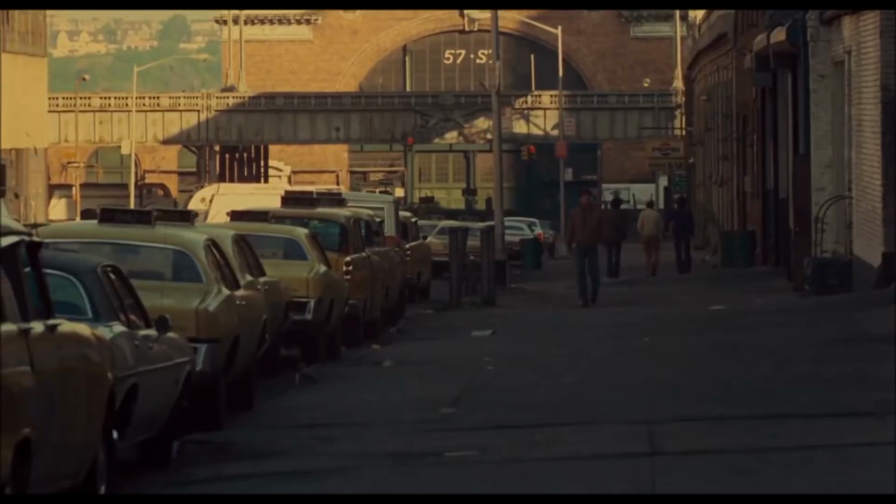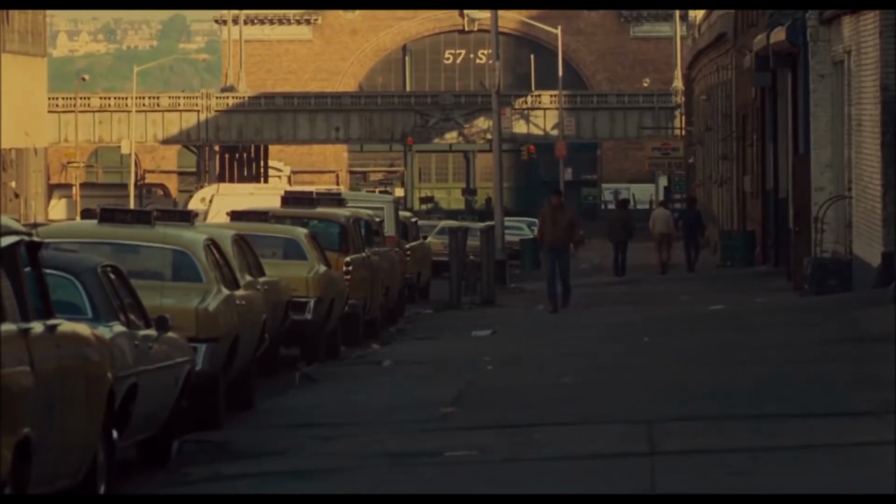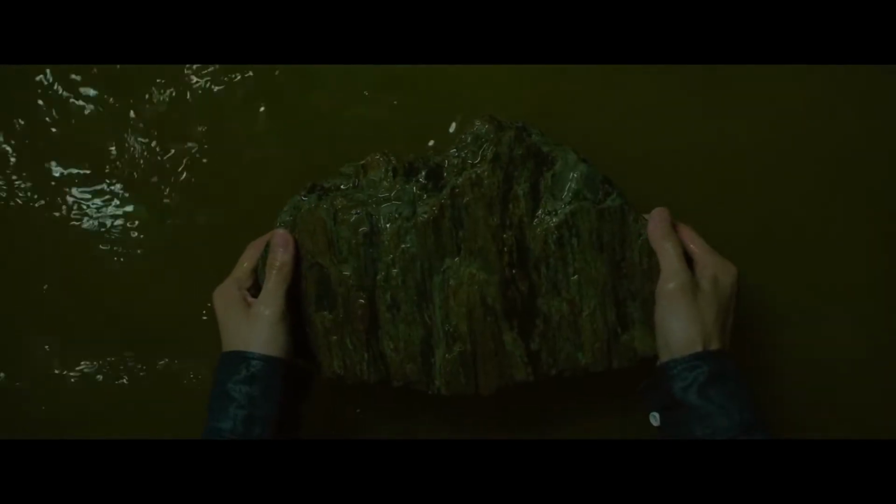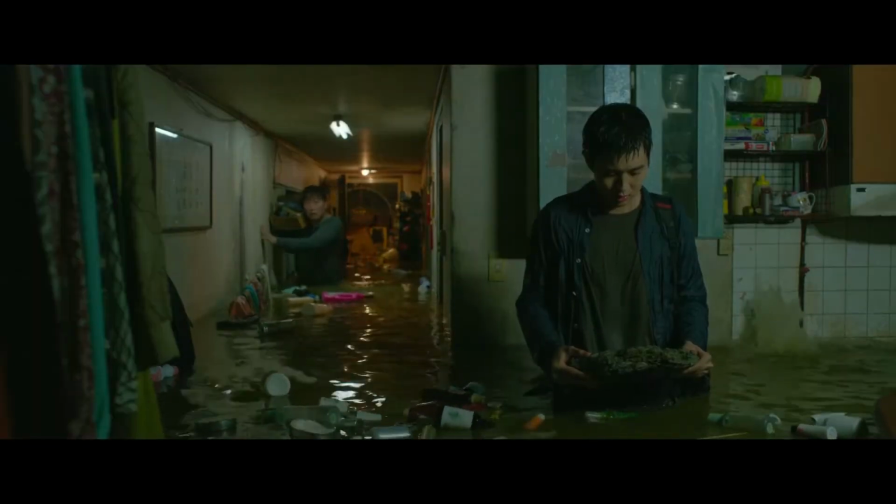Some major examples include 1976's Taxi Driver, with its reflections on the disillusionment and increasing extremism of the early 70s, and 2019's Parasite, with its commentary on modern economic inequality.